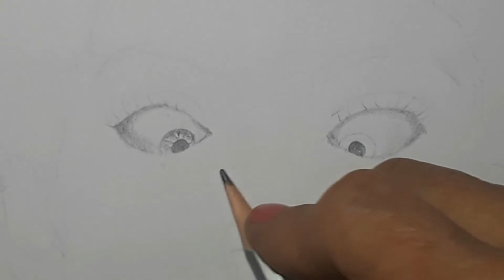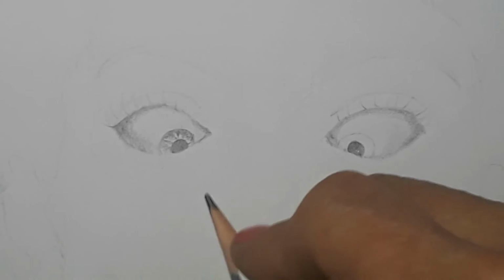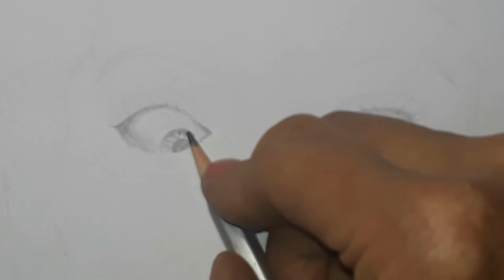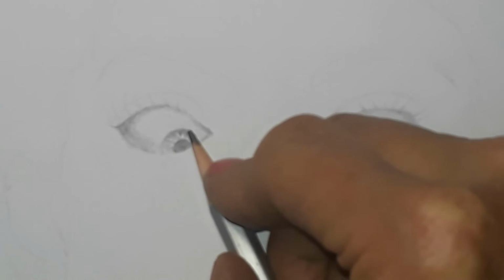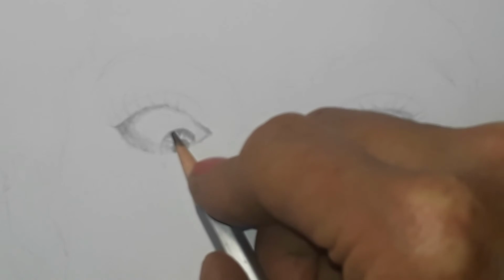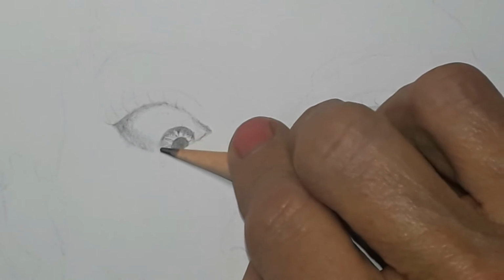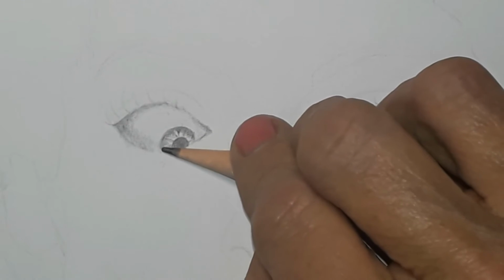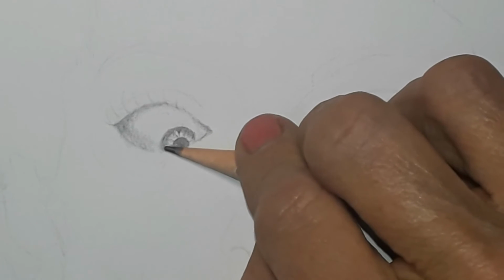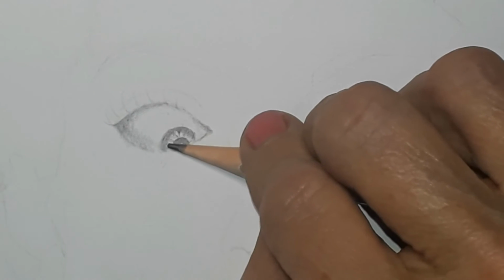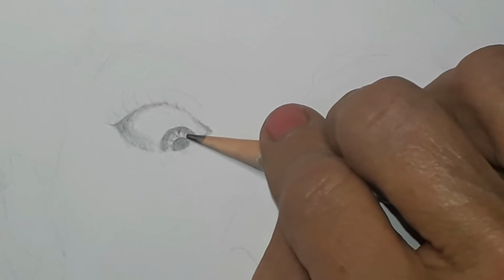You will notice that I use little squiggly motions when I do this, because only the outer edge is actually a solid line. The rest is radiating inwards towards the pupil, and then it becomes lighter and lighter.